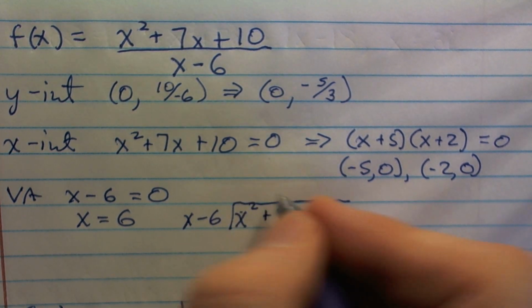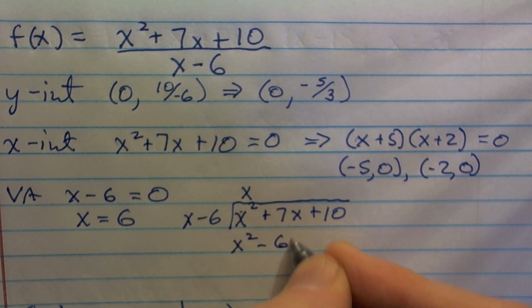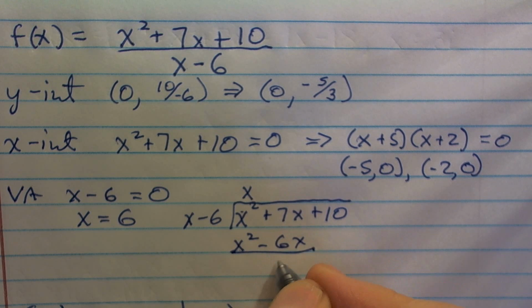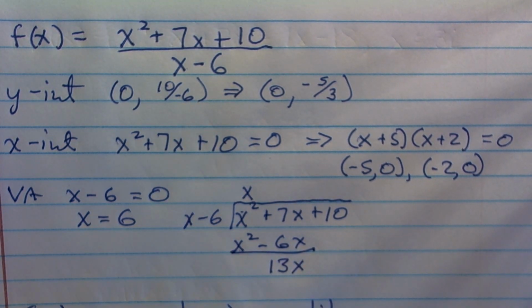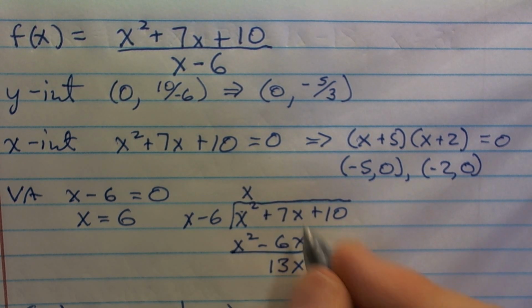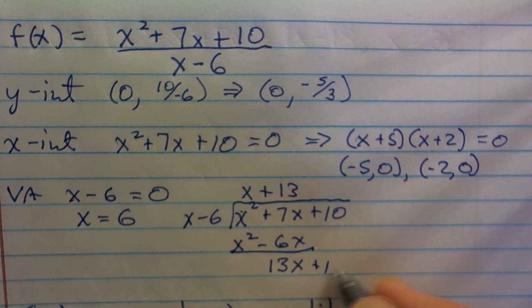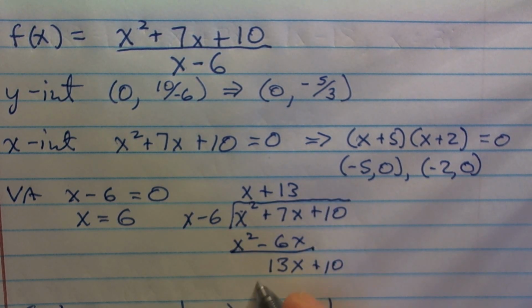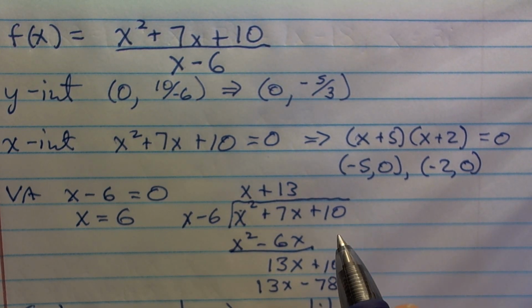So x will go into x squared x, then x squared minus 6x. This is going to be 13x here. X will go into 13x 13 times. Oh, I forgot to bring down the 10. Let me bring down the 10. Now 13x minus, is that 78? Let's see here.